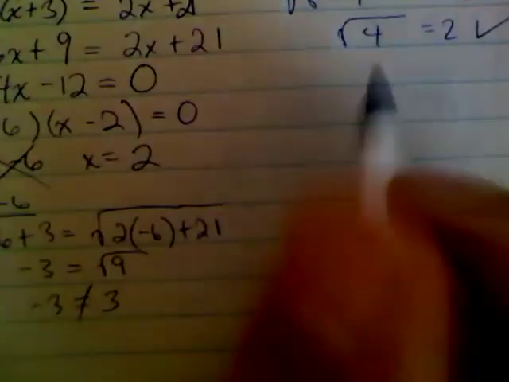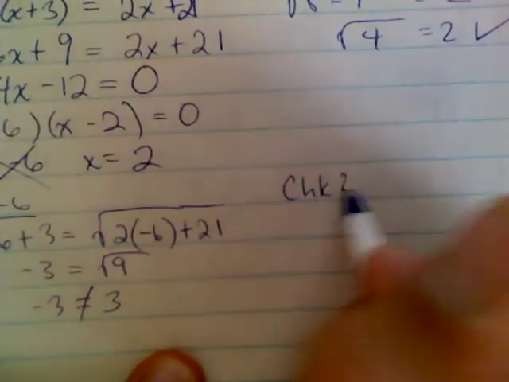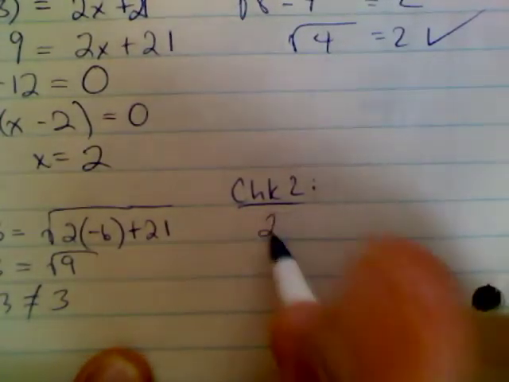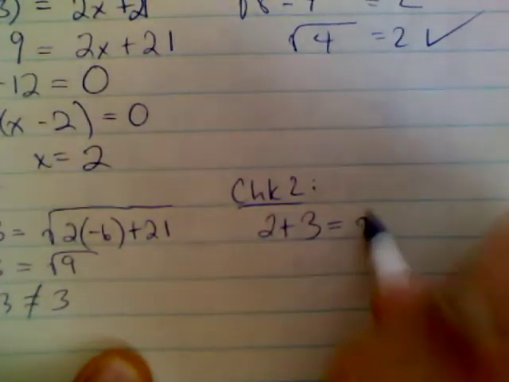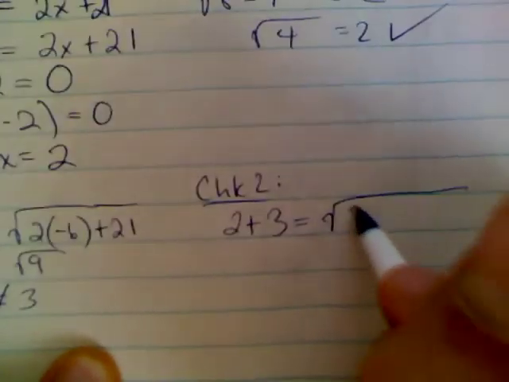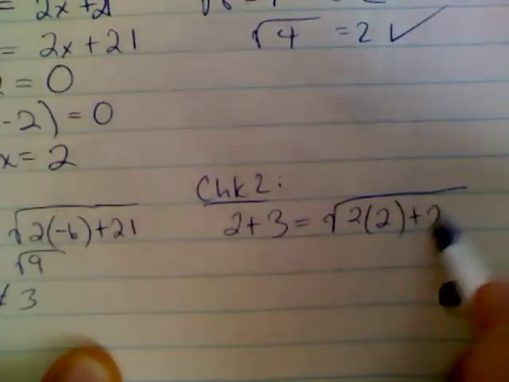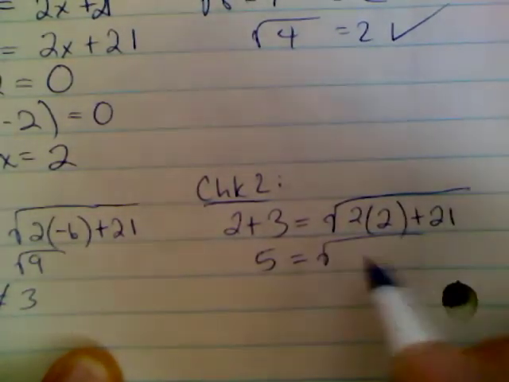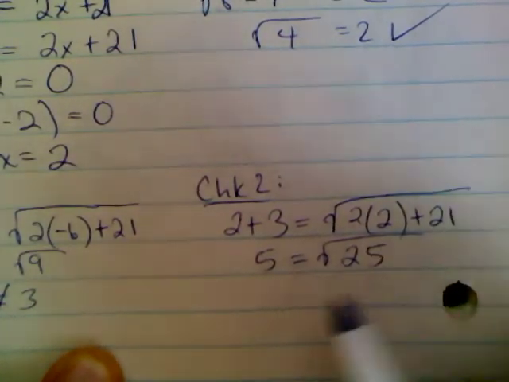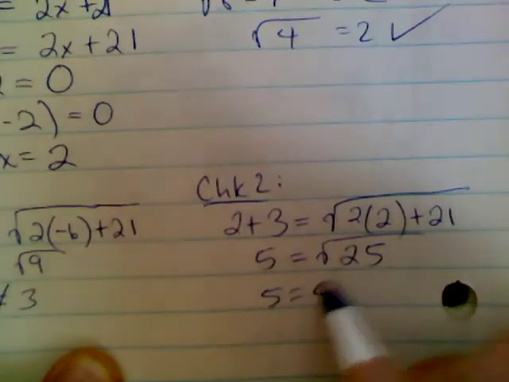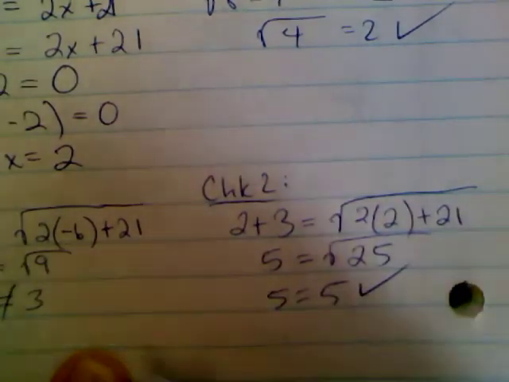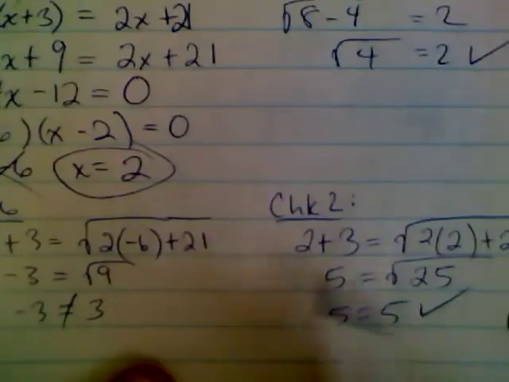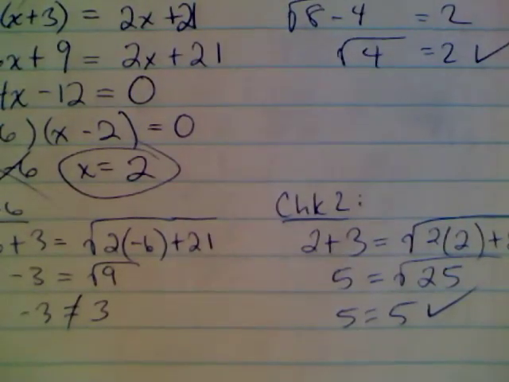Now take 2 and check it. Check 2. And 2 plus 3 equals the square root of 2 times 2 plus 21. 5 equals the square root of 4 plus 21, 25. So 5 equals 5. So x equals 2 is your answer. And we've checked it and made sure that it works. Okay, so God bless. Hope that helps.